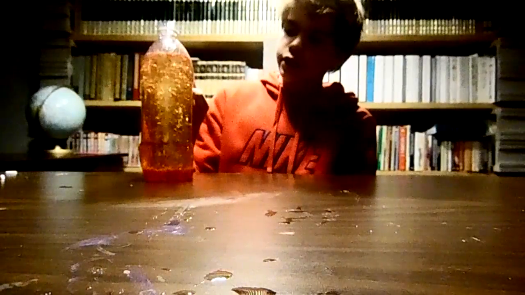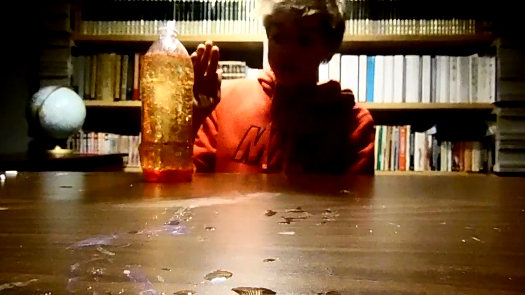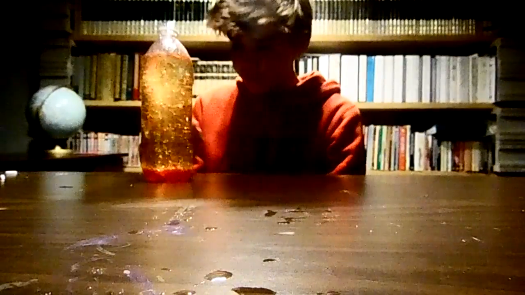Now, when the chemical reaction slows, the carbon dioxide bubbles at the top pop, so only the water is left, which is more dense than the oil, so it falls back down.